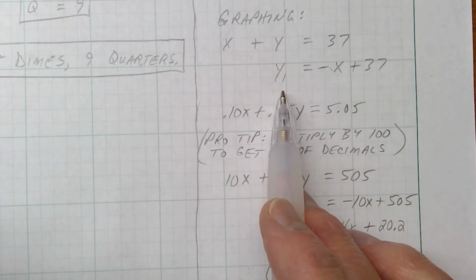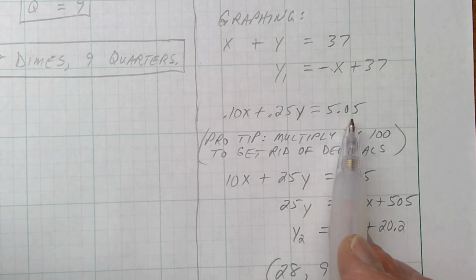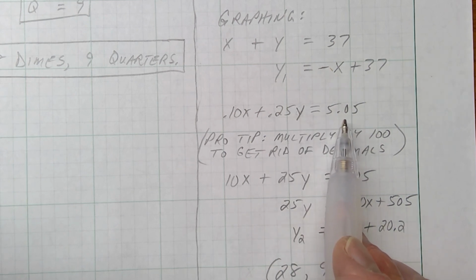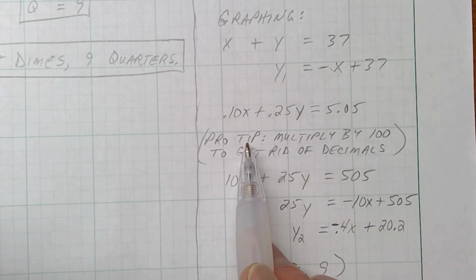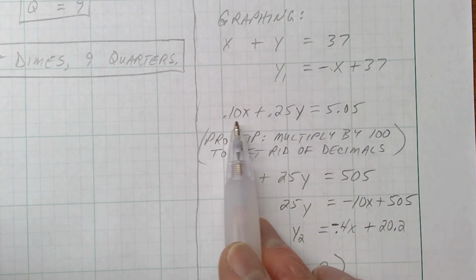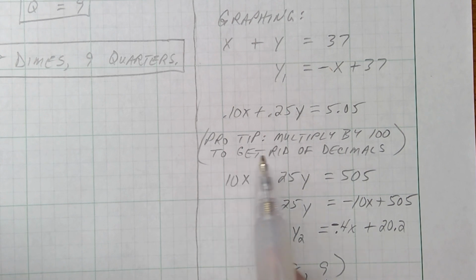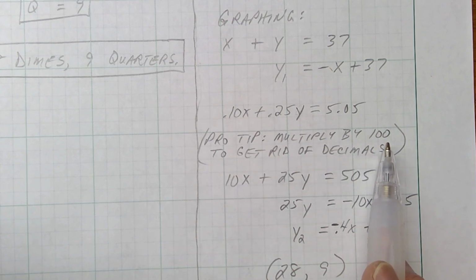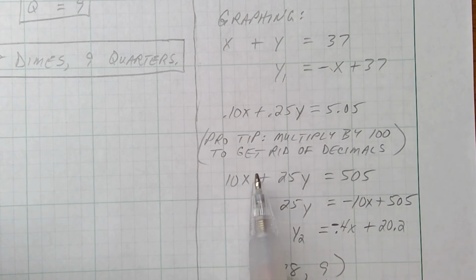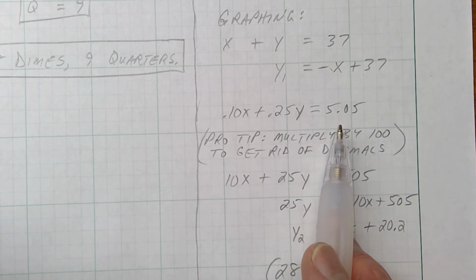That'll be my first equation. I grab my second equation. Now this one, here's a little algebra tip, a little pro tip. If you want to get rid of decimals, just multiply by 10 or 100 or 1,000 or whatever it takes to turn those into whole numbers. So since I got 2 decimal places here, I need to multiply everybody by 100 to get rid of the decimals. I just like doing that because I don't like messing with decimals.